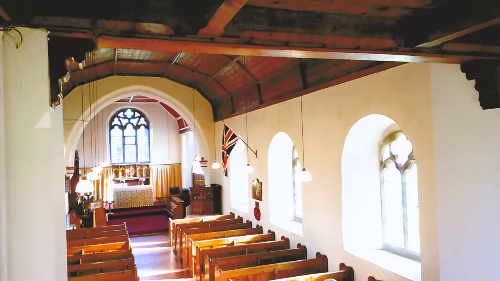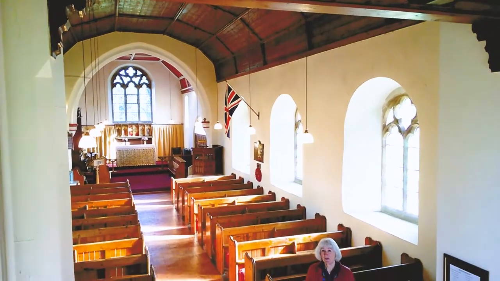If you're lucky enough to have a tower that's accessible, obviously you need to get up there and get a lovely pan of the whole landscape from up there. Or if you have a gallery area in your church, that's another opportunity to show people what it looks like from up there.